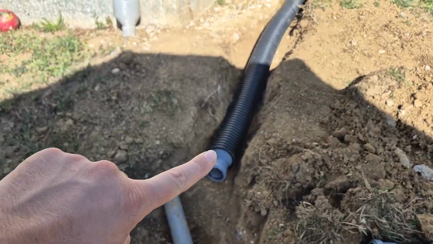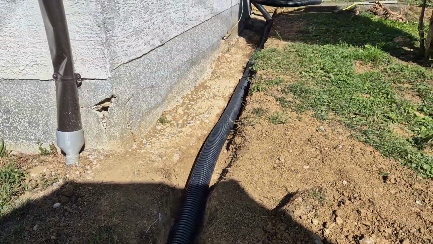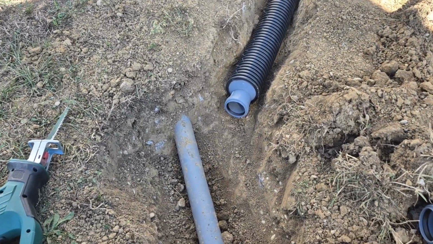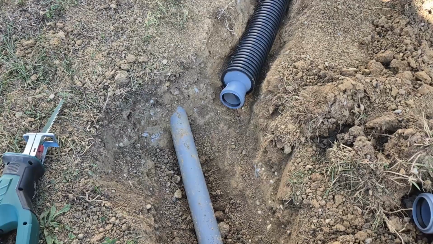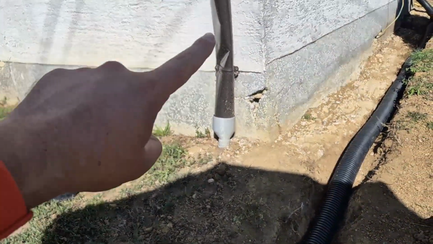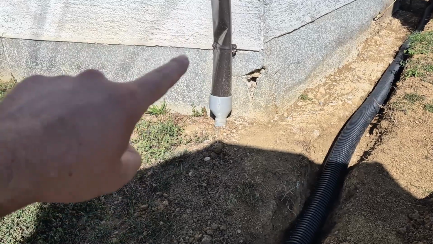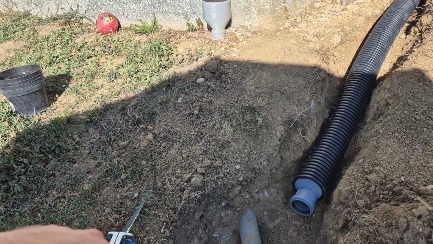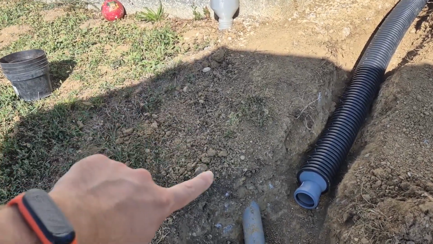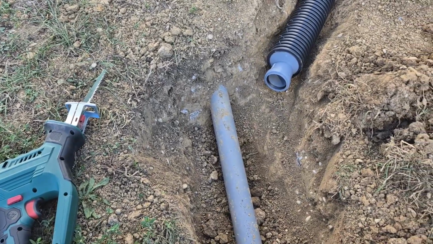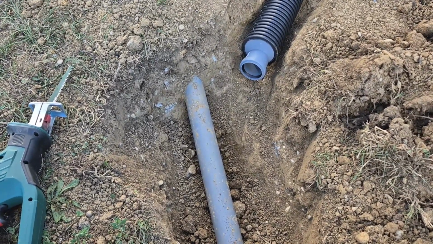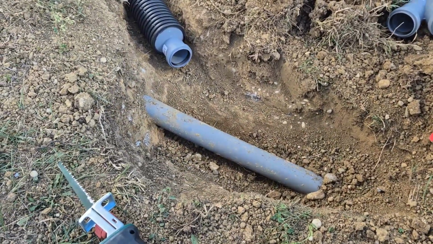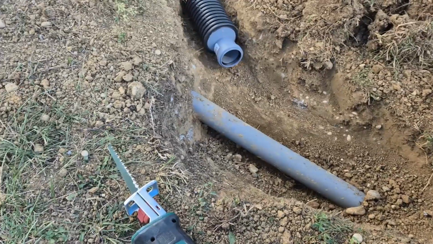So this is my drainage pipe from around the house that I will connect to this pipe, and that pipe is connected to the drainage from the roof. And I dug that about 2 years ago. I dug the channel in the ground and placed that pipe, and now it's the perfect opportunity, because I have it already, to connect my other drainage pipe.